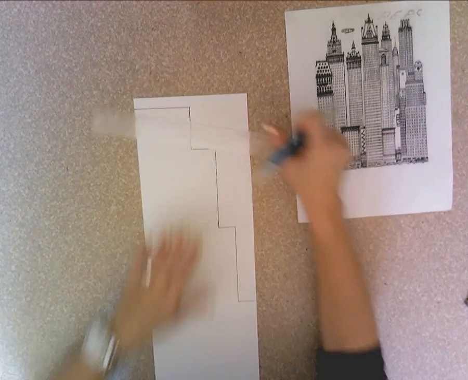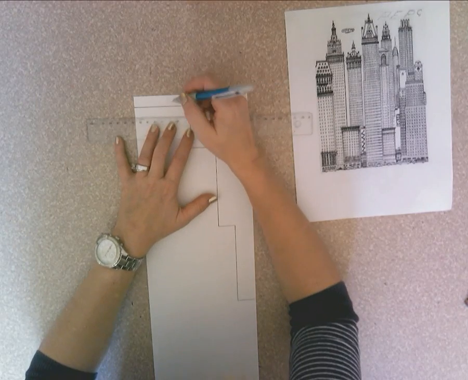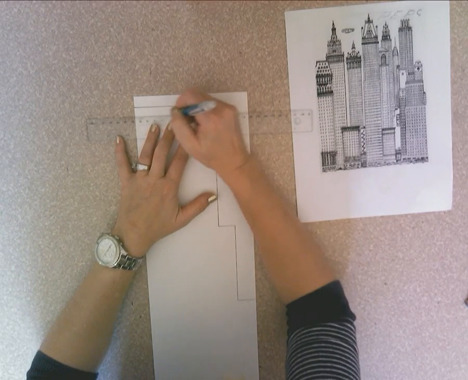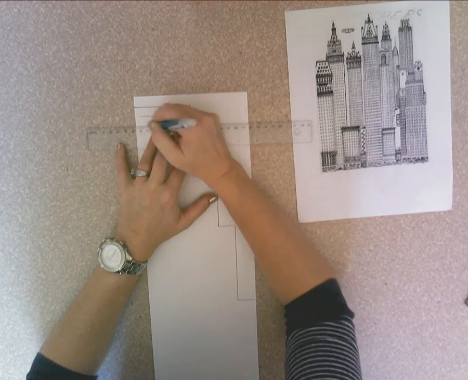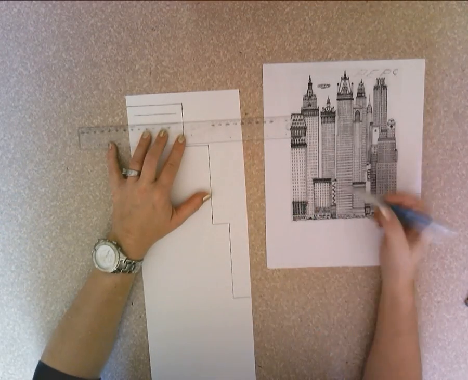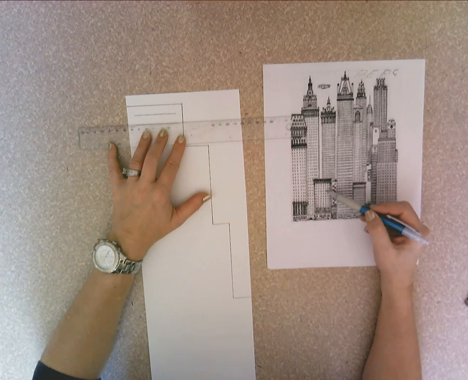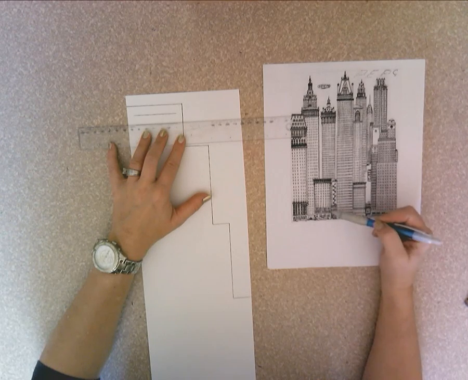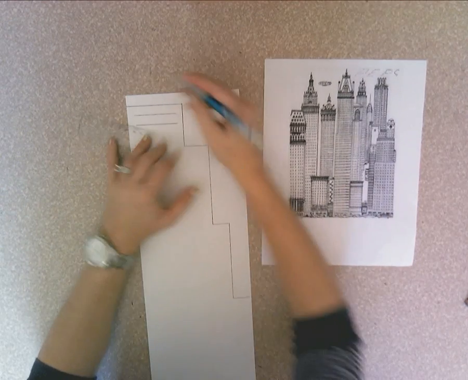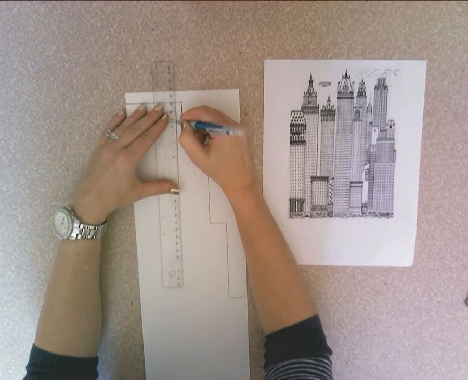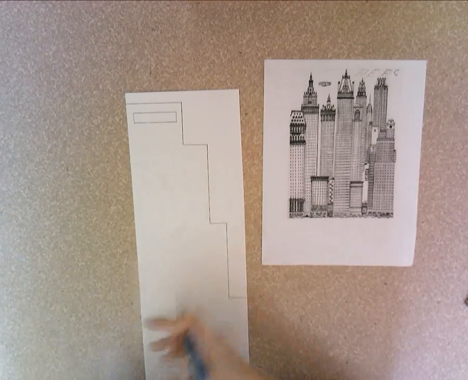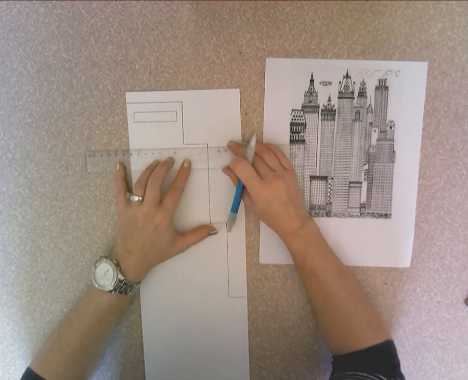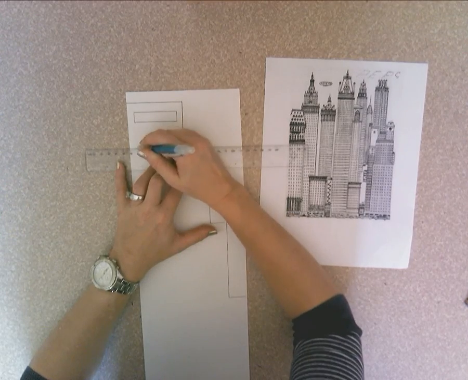And then I'm going to draw some rows of windows. And I want your windows to be the same in different sections. So when you look at this handout here, these windows are the same, these windows are the same, these windows are the same. But they're not the same from top to bottom. So if you want to change your windows, make sure you do nice neat rows and columns of windows. But you can change them up as you move up the skyscraper.